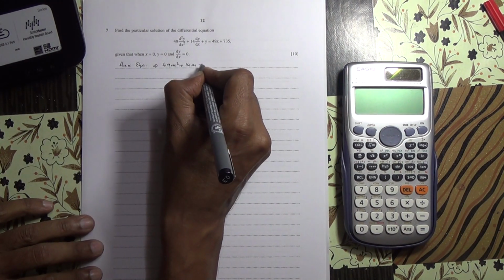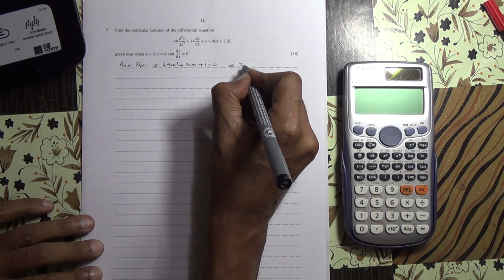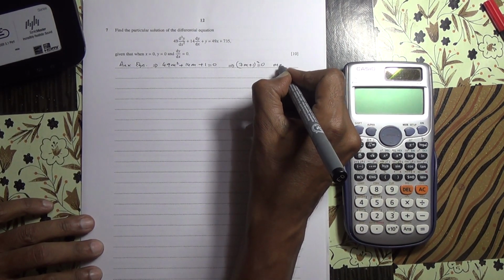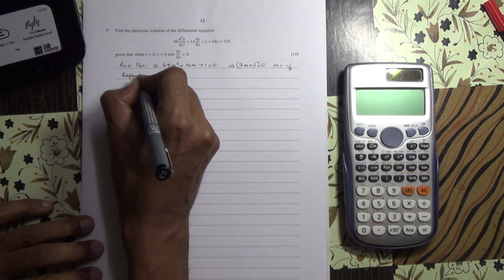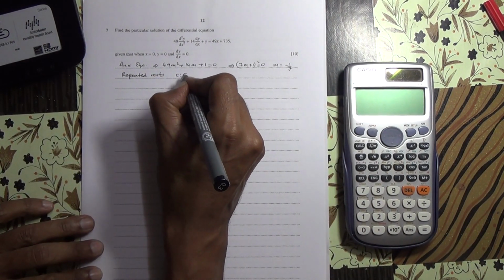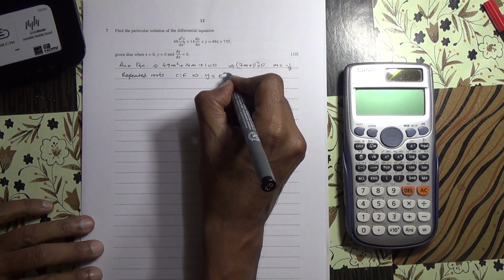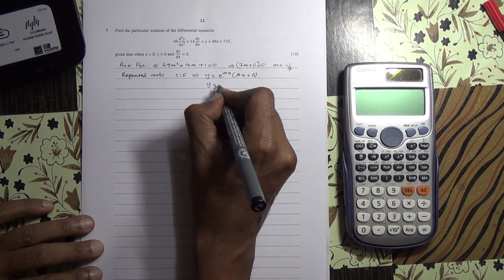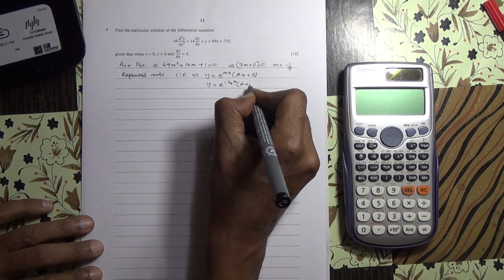If you were to solve this, you can get (7m + 1)² = 0, and therefore m = -1/7. Clearly we have repeated roots, and therefore for the complementary function we're going to use y = e^(mx)(ax + b). And of course this is y = e^(-x/7)(ax + b).